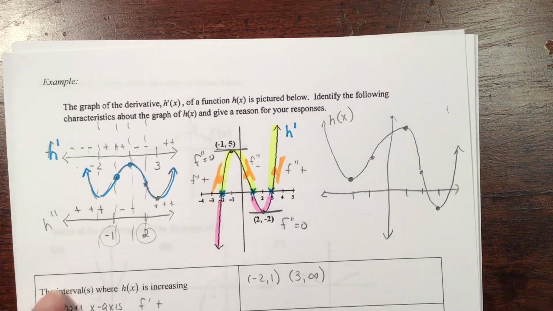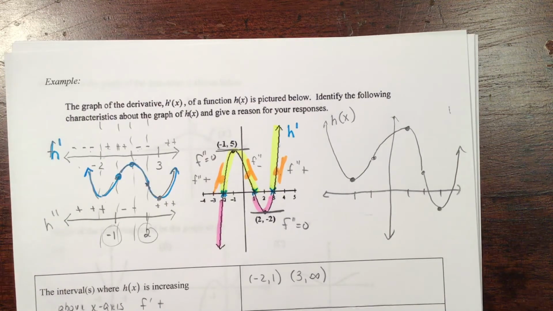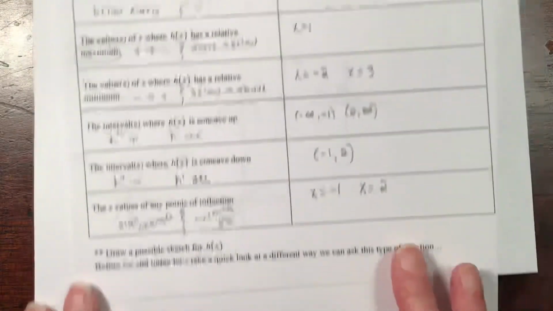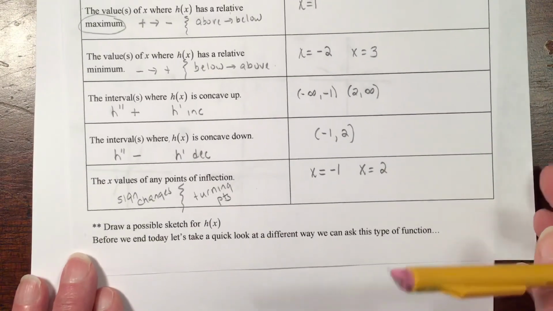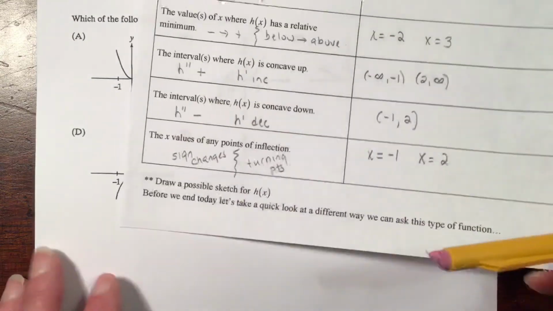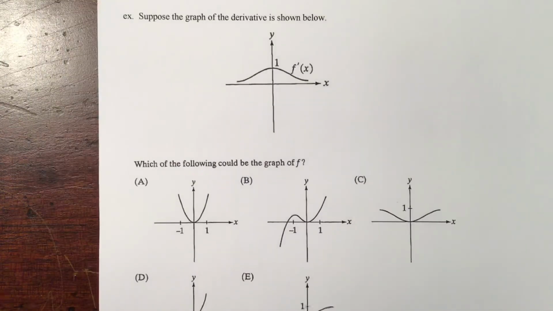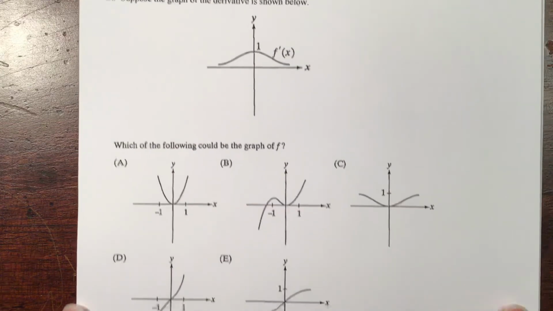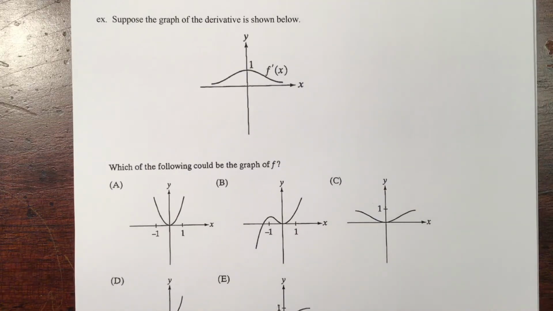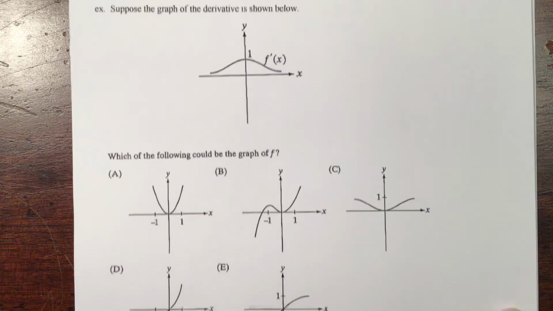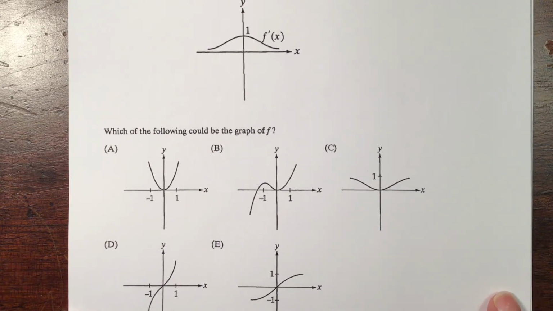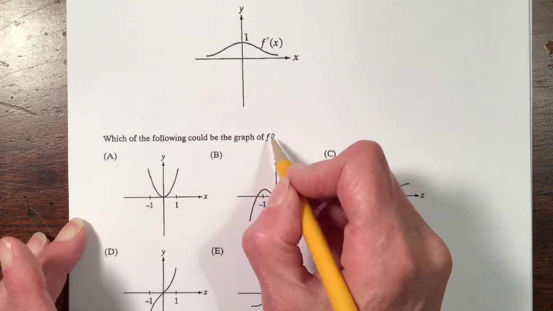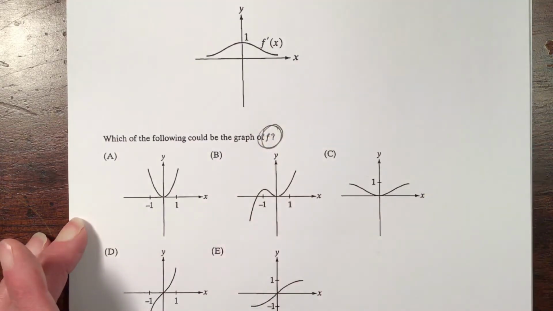Again, I'm not going to test you on that, but it's something that you should try to do on your homework. All right. Before we end today, let's take a quick look at a different way we can ask these types of questions. This is an AP style question. It is a little challenging, but I think you guys can handle it. Suppose the graph of the derivative is shown below. We're looking at the graph of the derivative. We want to figure out which of the following could be a graph of the original function.